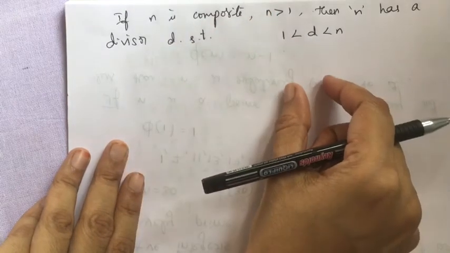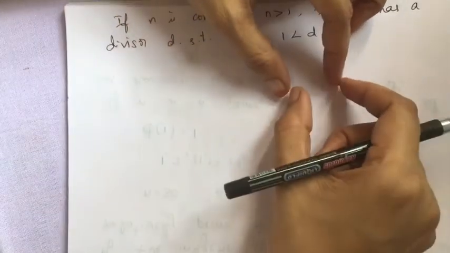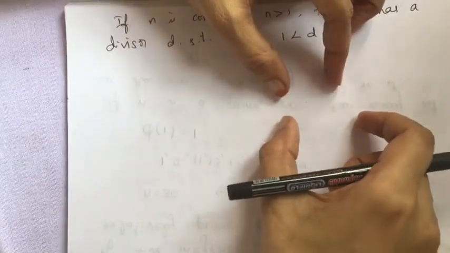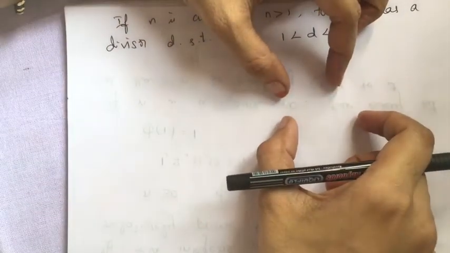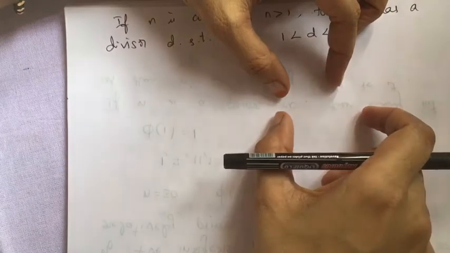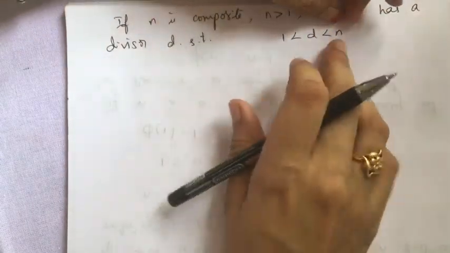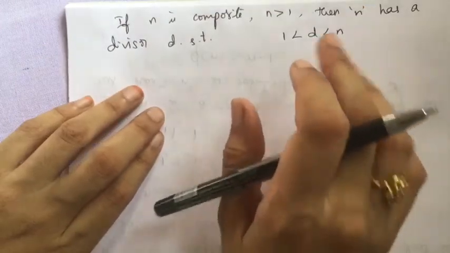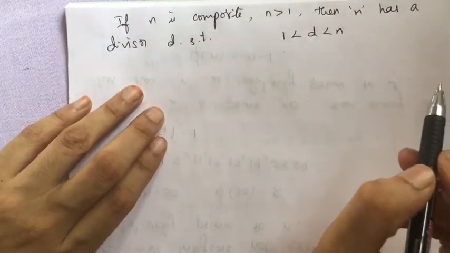When a composite number is there, I can write it as a product of 2 integers. So those 2 integers are not relatively prime to n, because they are divisors of n.